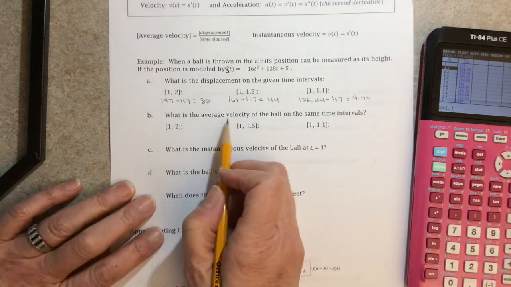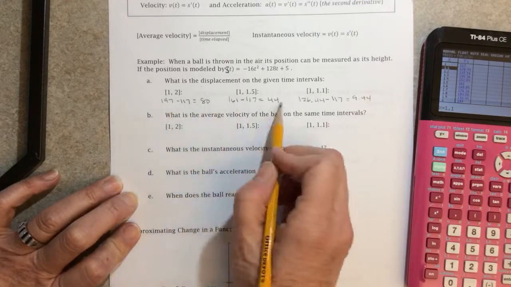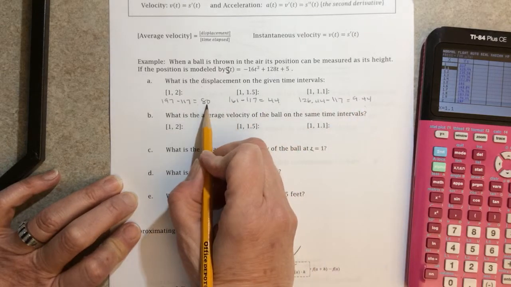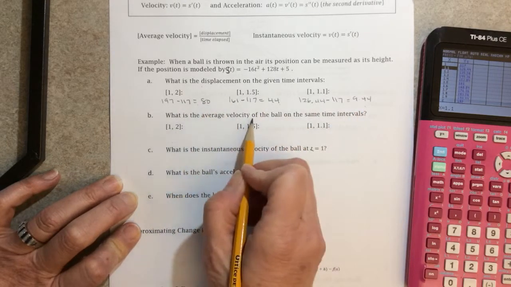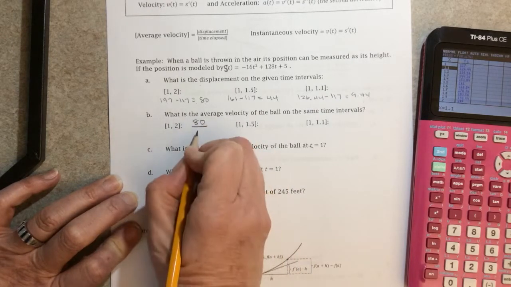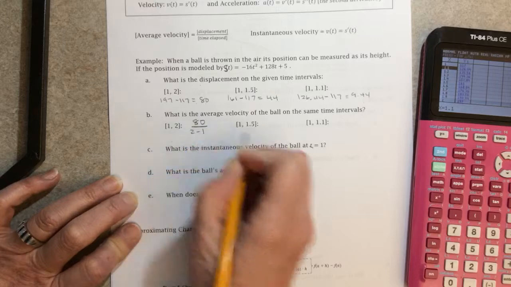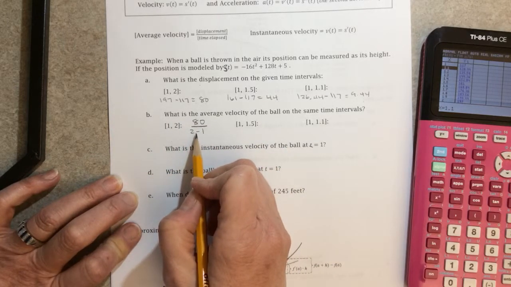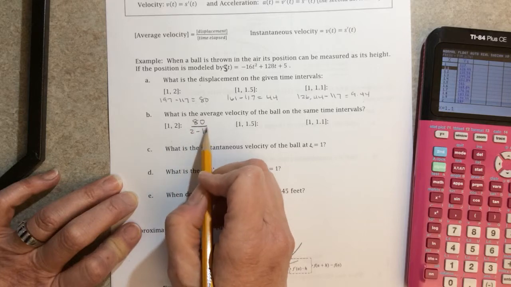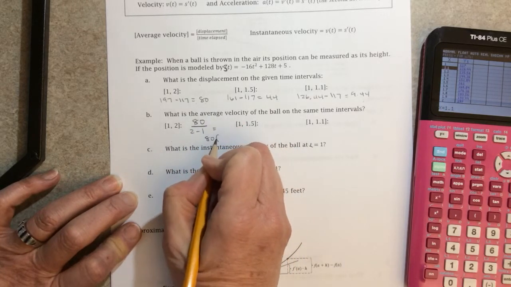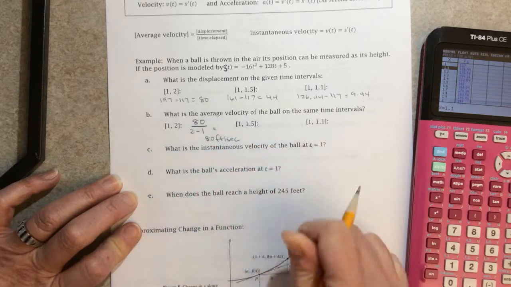So if I look at instantaneous or average velocity, this was the displacement. This was how the height changed. But for velocity, I want to know how the height changed in terms of how the time changed. The change in the height over the change in the time. That's how I'm going to get velocity, average velocity. So here, the velocity on average was 80 feet per second.